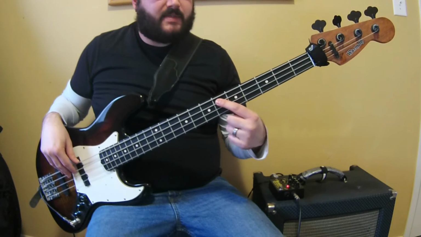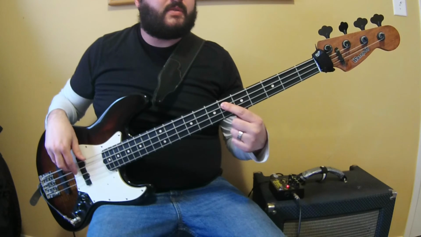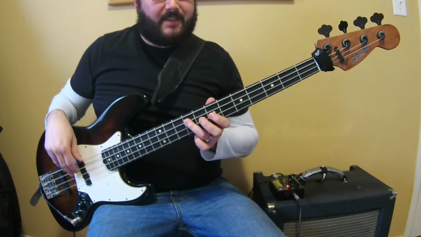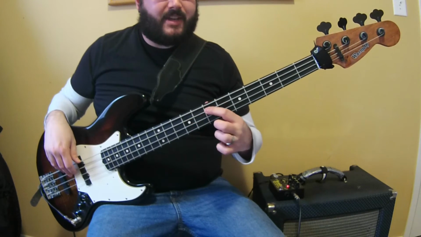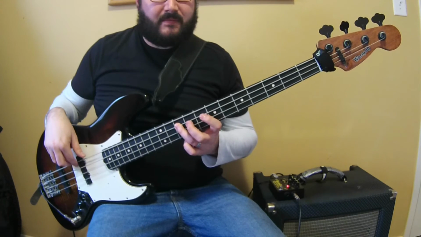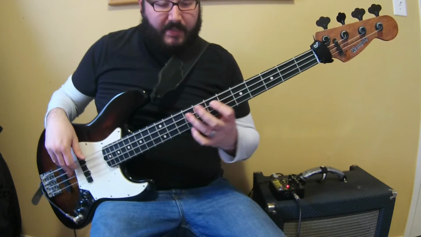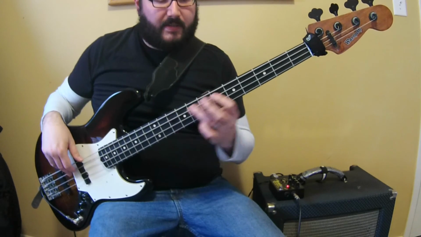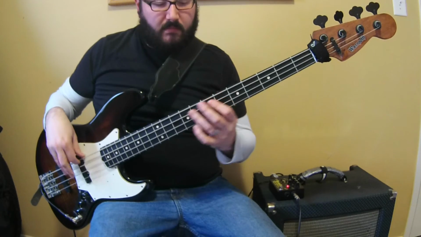You're going to hit the 6th fret 4 times. This is all even eighth notes. 1 and 2 and up to the 9th fret for 2 of those. Then 1 hit on the 7th fret, and then 1 hit on the 10th fret. And you're going to start over. So it's 6, 6, 6, 6, 9, 9, 7, 10. 6, 6, 6, 6, 9, 9, 7, 10.